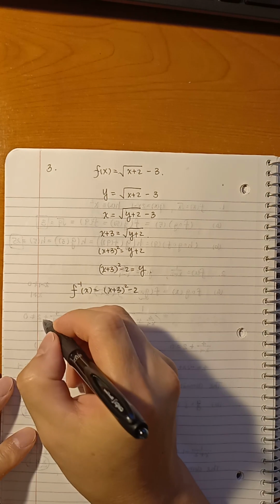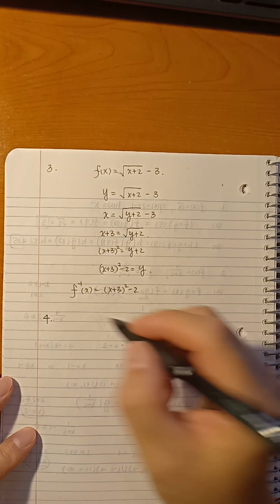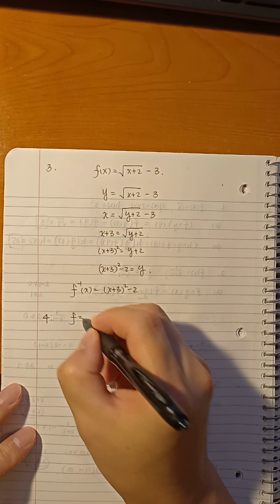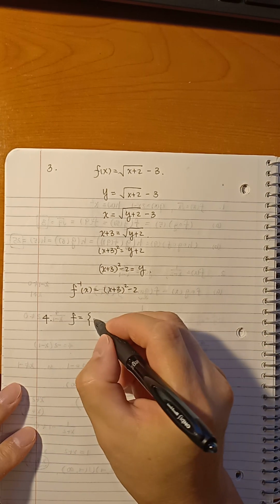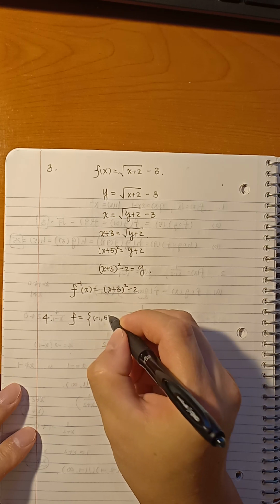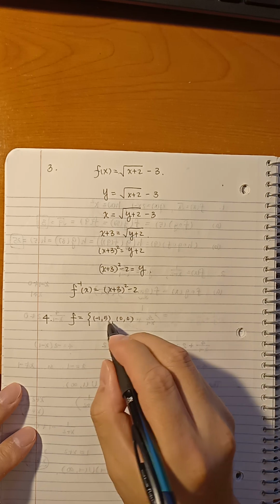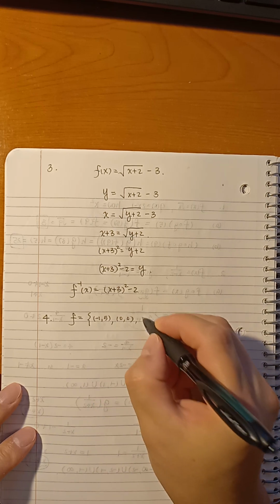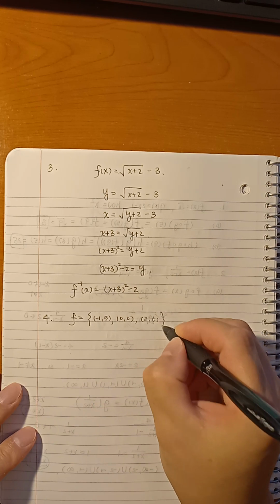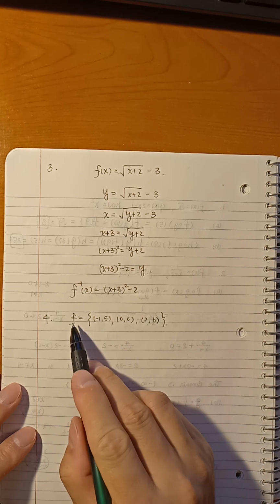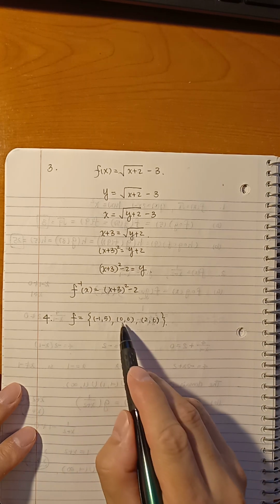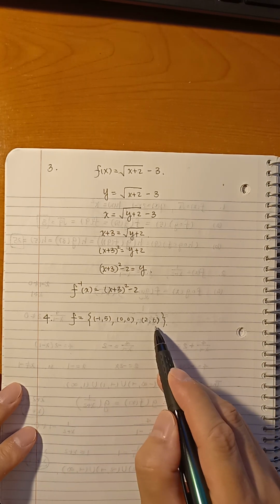Okay. Problem 4. There is a function given by the collection of ordered pairs: (negative 1, 5), (0, 0), and (2, 6). This expression just means f will map negative 1 to 5, 0 to 0, 2 to 6.